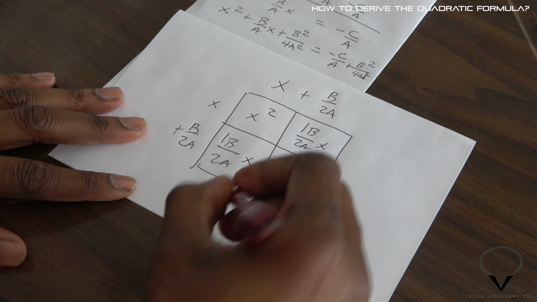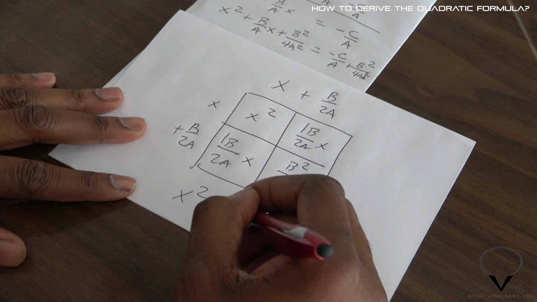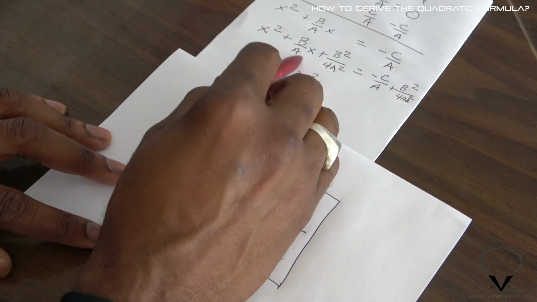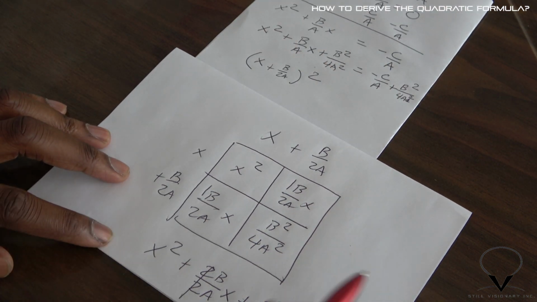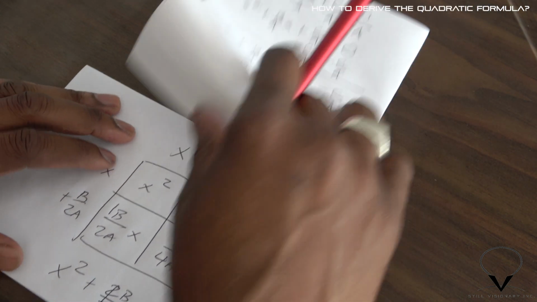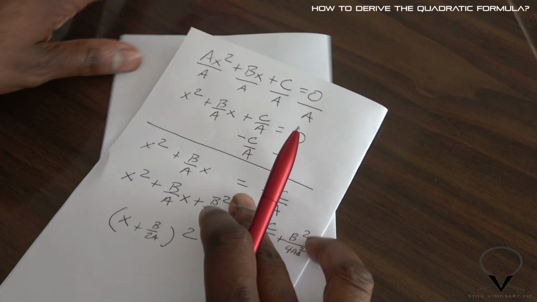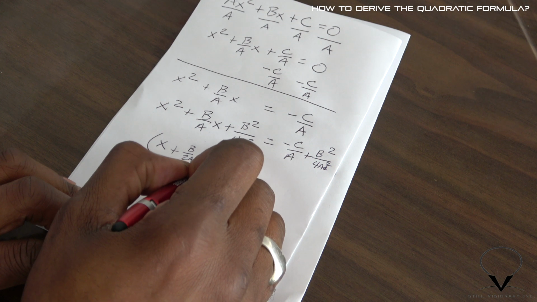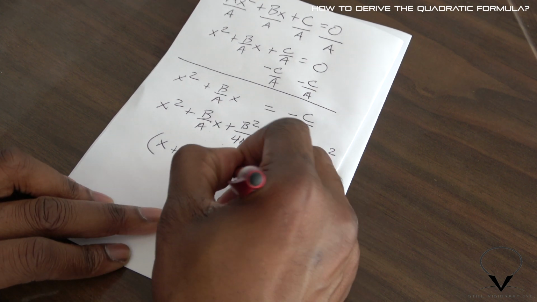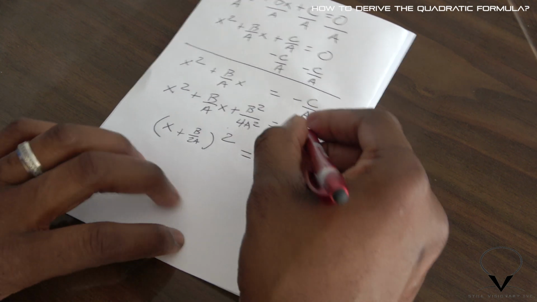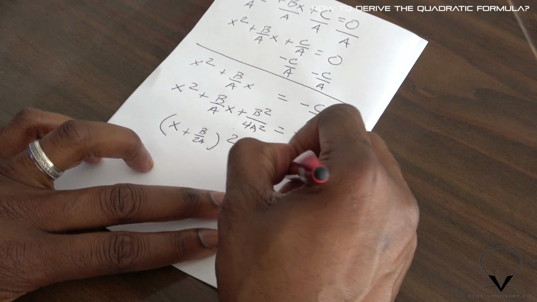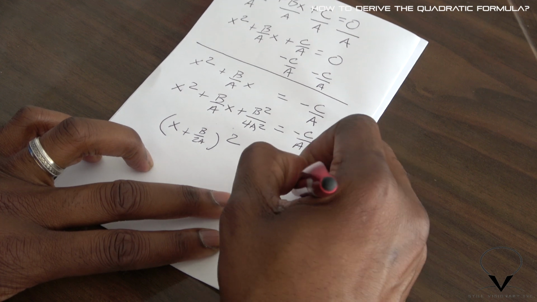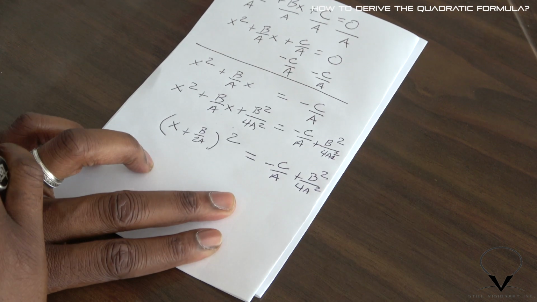Because the greatest common factor between the numerator and the denominator is 2, they cancel. That's why I have this b over a right there. So all I'm doing now is condensing this perfect trinomial to this. Now, on the right-hand side, I have negative c over a plus b squared over 4a squared.